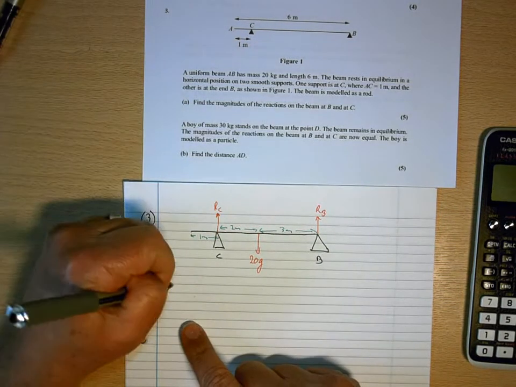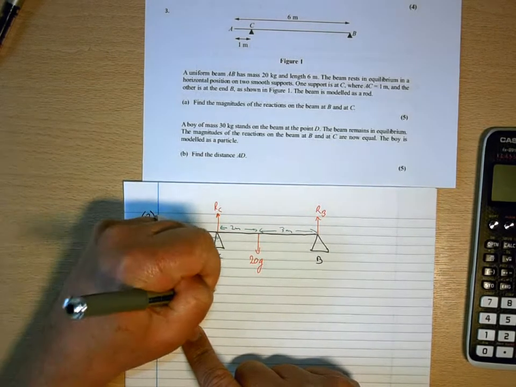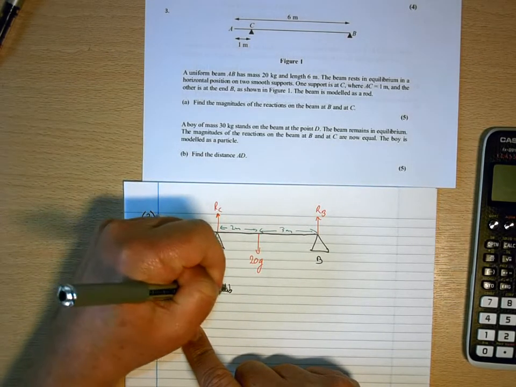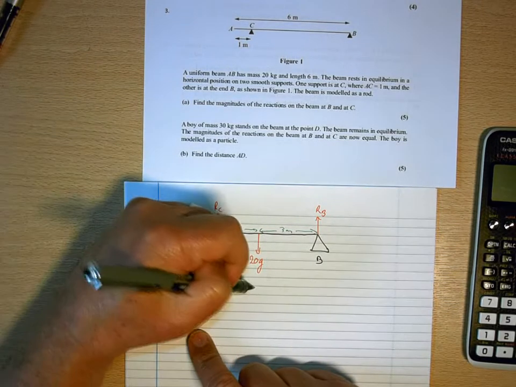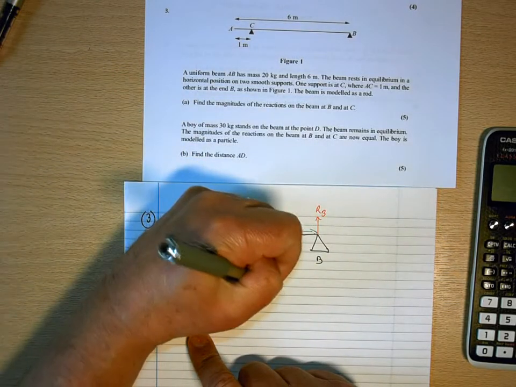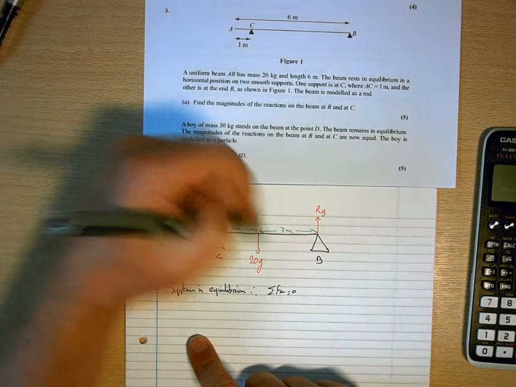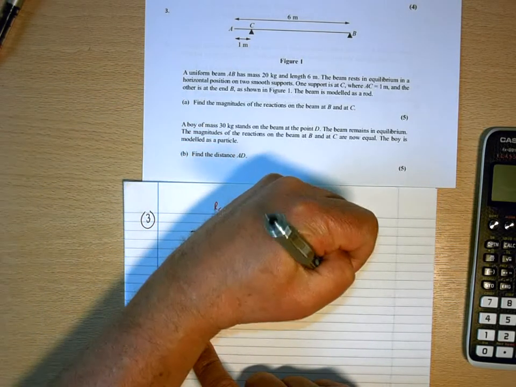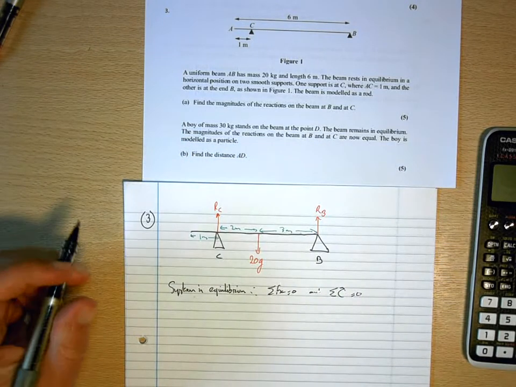System's in equilibrium. So therefore, the sum of the y component forces will be 0, and also the sum of the moments will be 0 too.